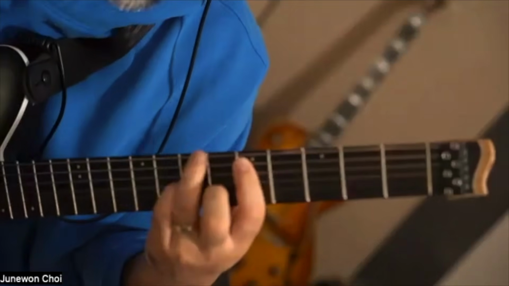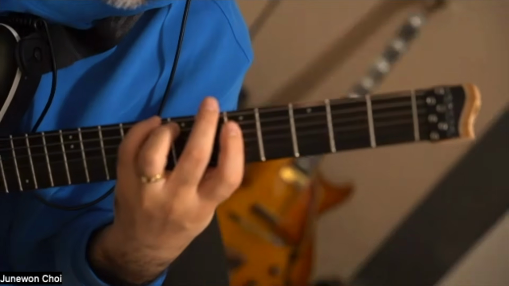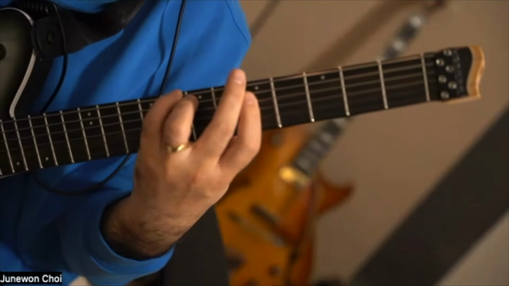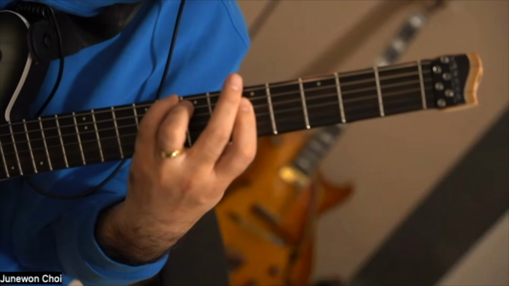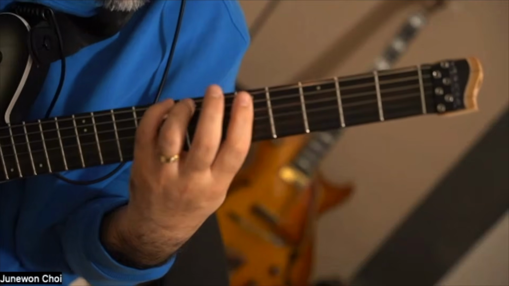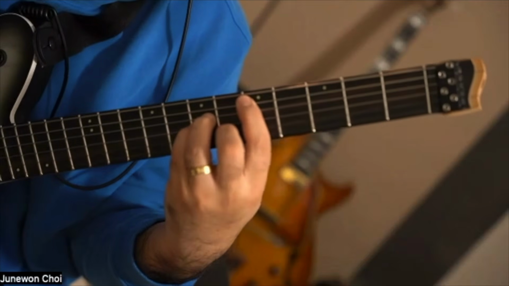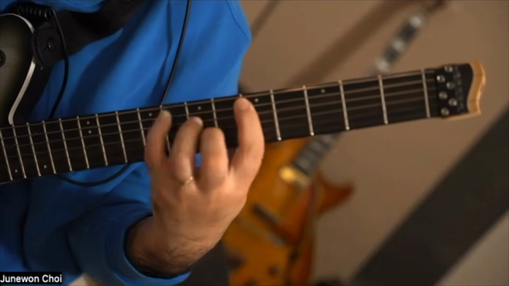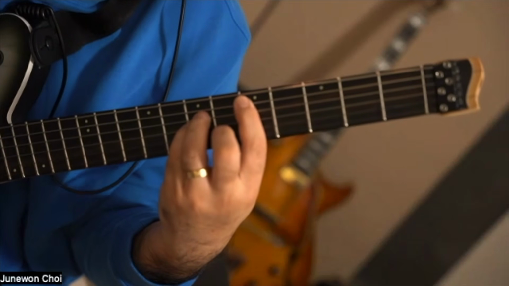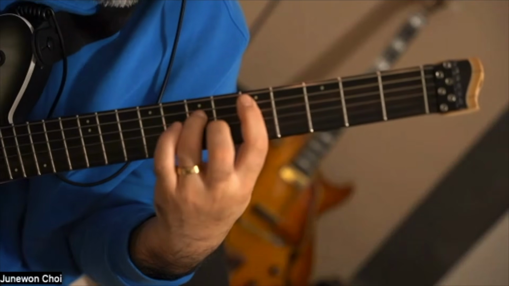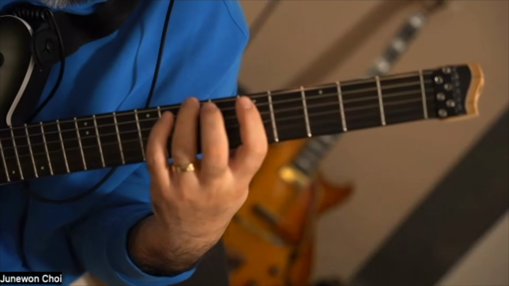so look at my finger, C major, and then D minor, he goes, and then G, where is it?